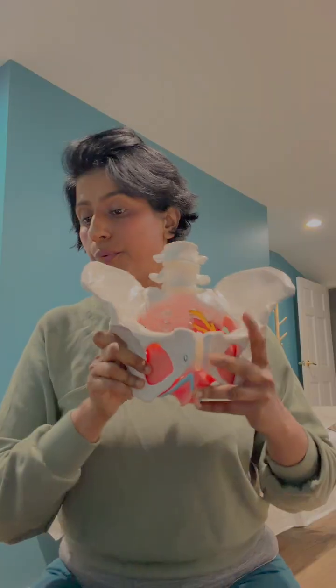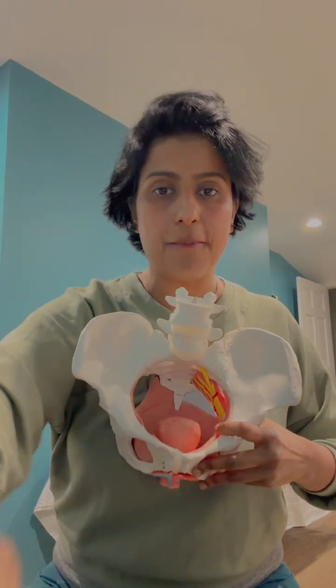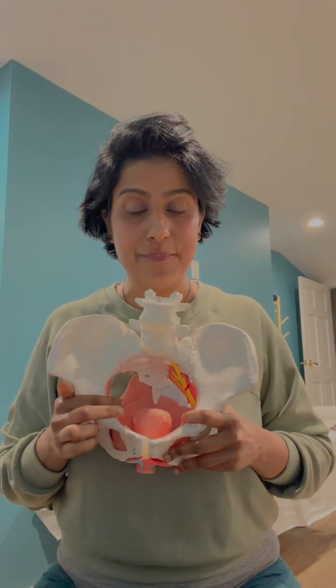So you can see this bladder sits right here, literally on top of these pelvic floor muscles. And then the tube from which the pee comes out, which is the urethra, comes out here and passes through these small muscles of your pelvic floor. So small muscles of your pelvic floor form a collar around this tube from which the pee comes out, and large muscles of pelvic floor form a basket underneath this bladder where the pee collects.